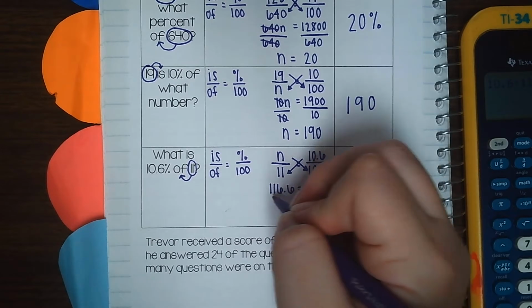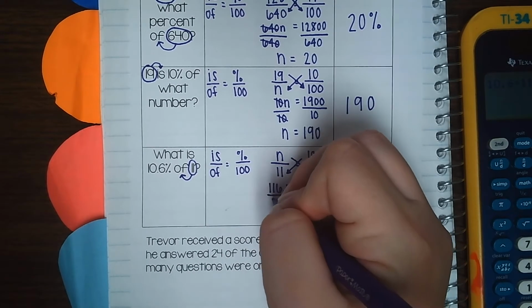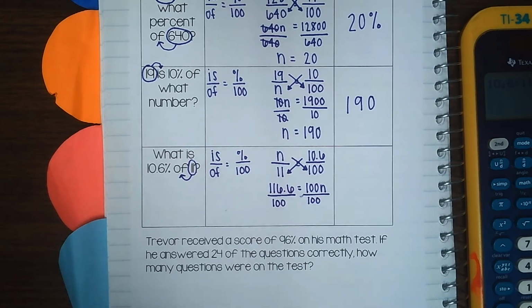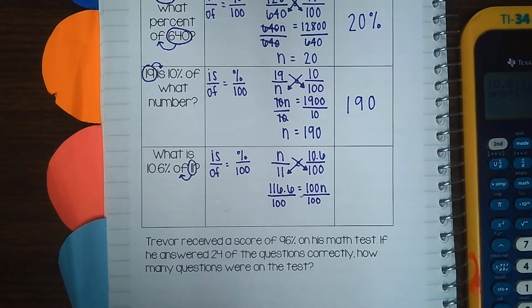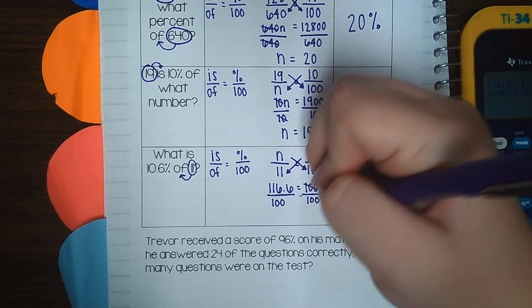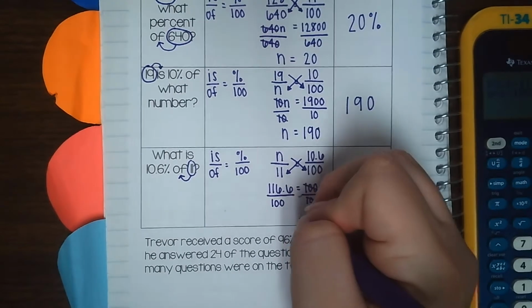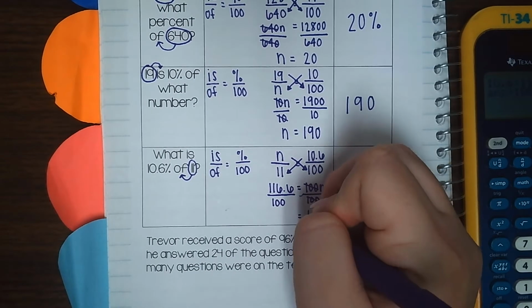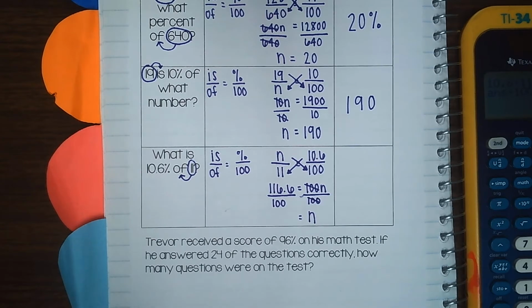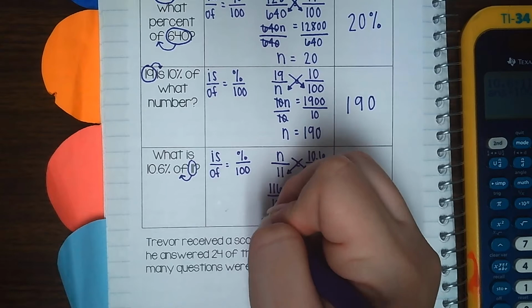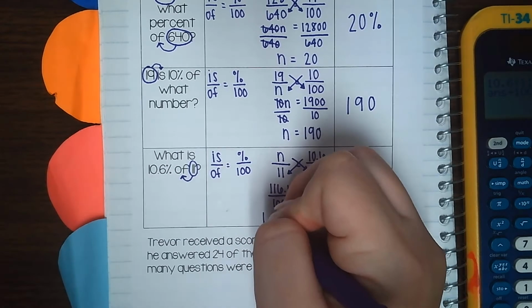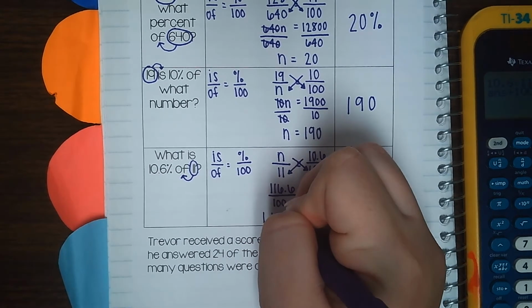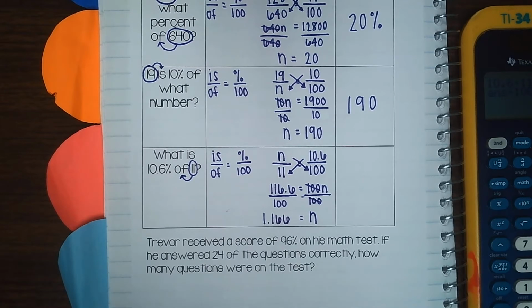What I do to one side, I have to do to the other, so I'm dividing by 100. These 100s eliminate each other, so on the right side I can say equals N. Then on the left side, 116.6 divided by 100 is 1 and 166 thousandths.